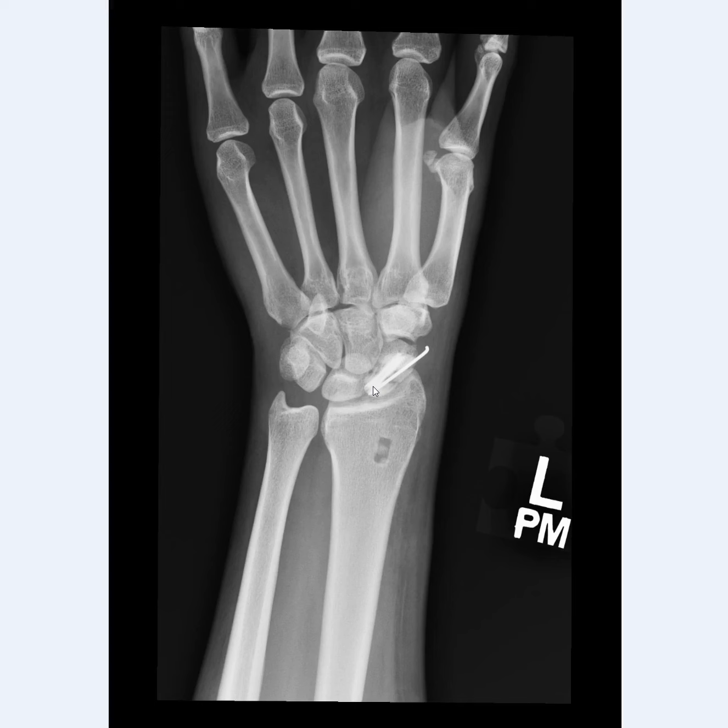It is extremely important to repair a scapholunate ligamentous tear in this type of injury because if this is not repaired, it can lead to disruption of the entire proximal carpal row, and this ultimately may lead to a complication termed scapholunate advanced collapse syndrome.